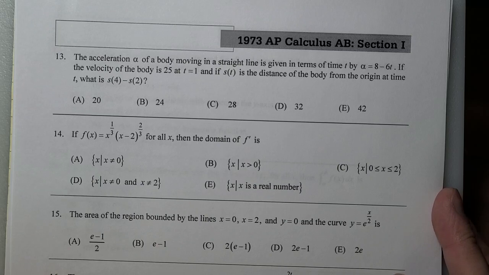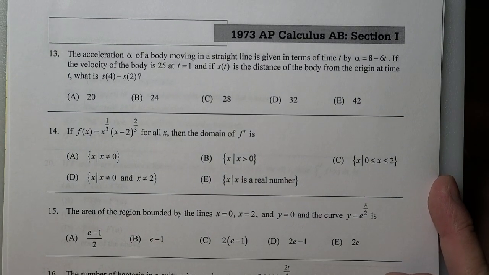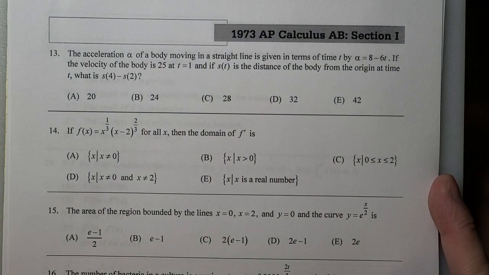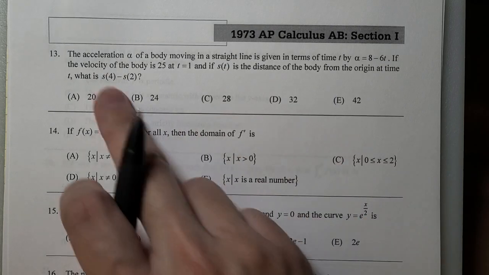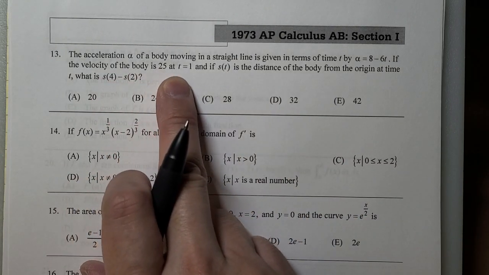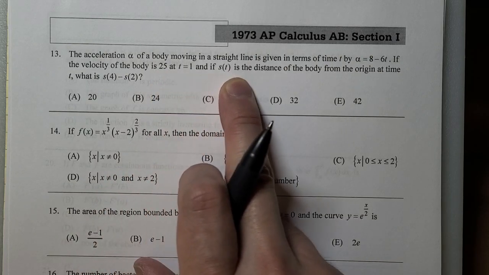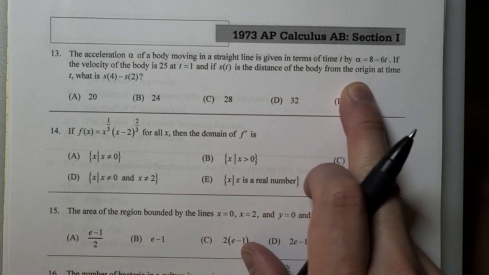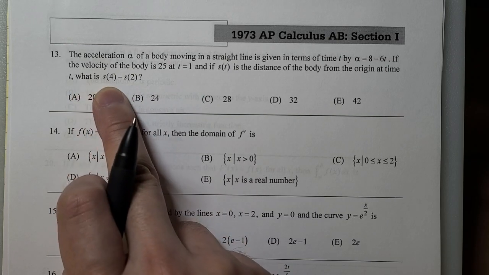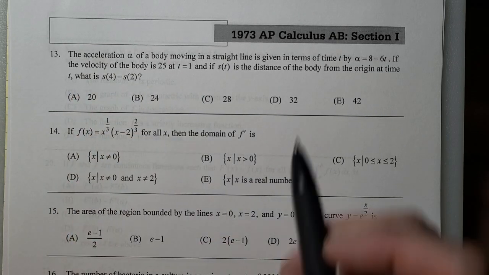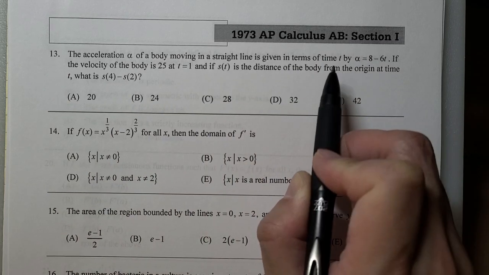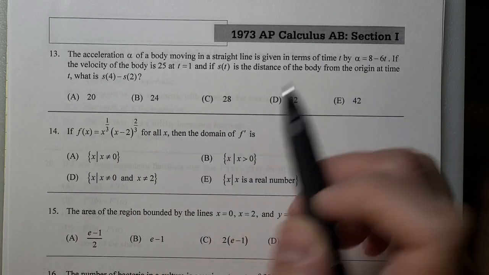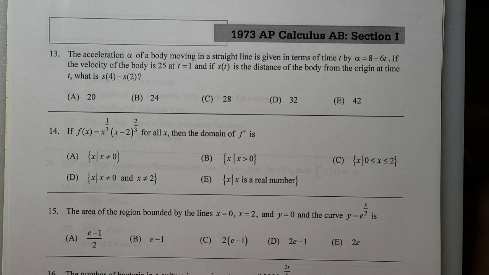Acceleration alpha of a body moving in a straight line is given in terms of t by alpha is 8 minus 6t. If the velocity of the body is 25 at t is 1, and if s of t is the distance of the body from the origin at time t, what is s of 4 minus s of 2? We're given acceleration, we want this guy. So we probably need to integrate acceleration to get velocity and then velocity to get position. That's my thought process.